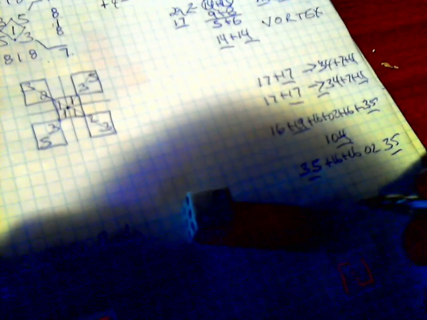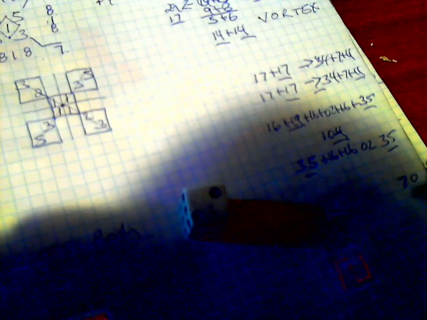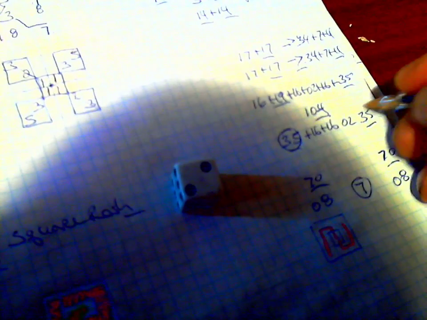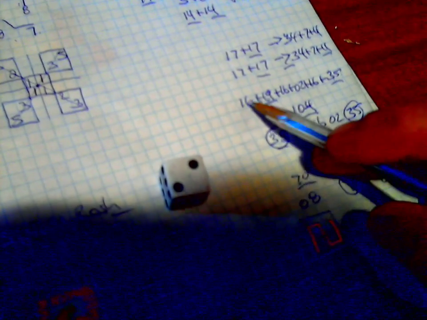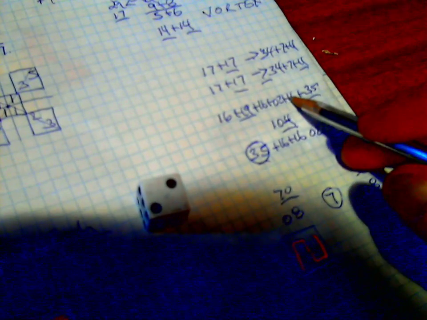So when you bring the outsides together, you get 70 and you get 70, right? At the same time you get 70, you get 0, 8, and you get 0, 8. 8 and 8 is 16, 1 and 6 is 7. So this one and this one now equals 7. You saw the way it went to 35, 8. Saw the way it goes to 7, 7, 7, 2, 7, 7.